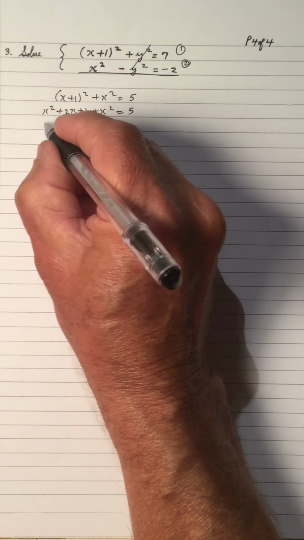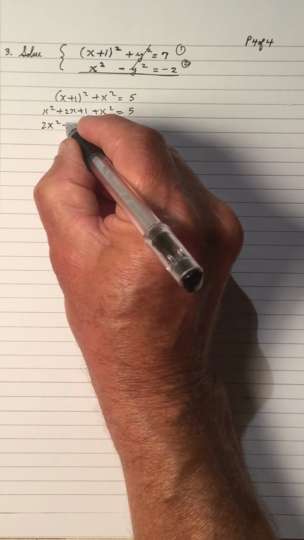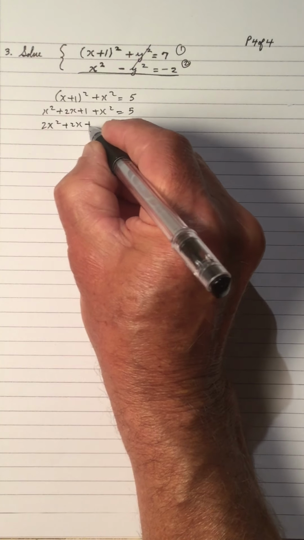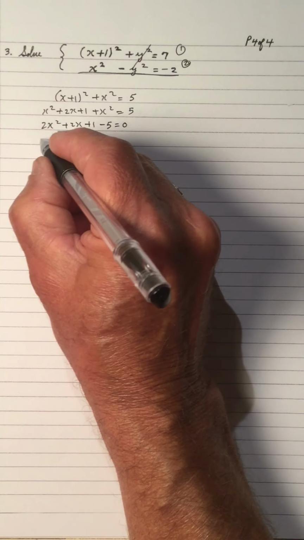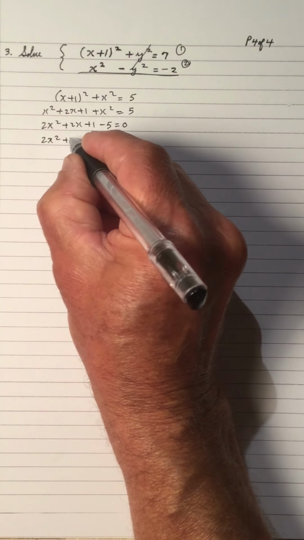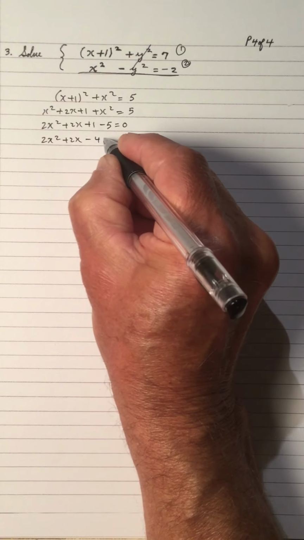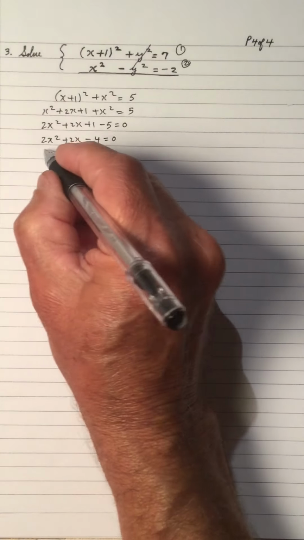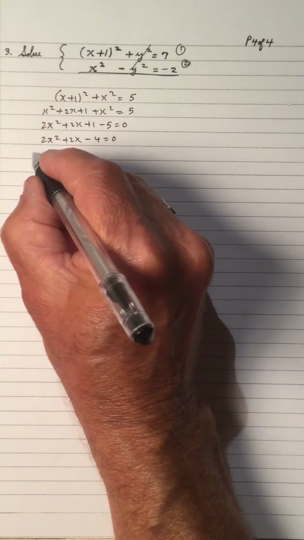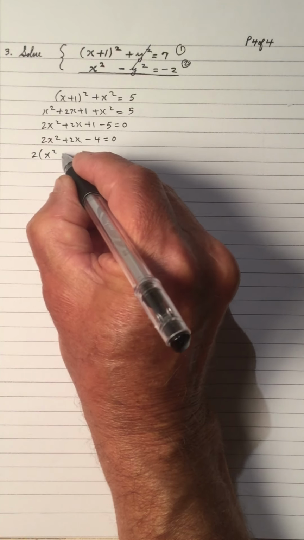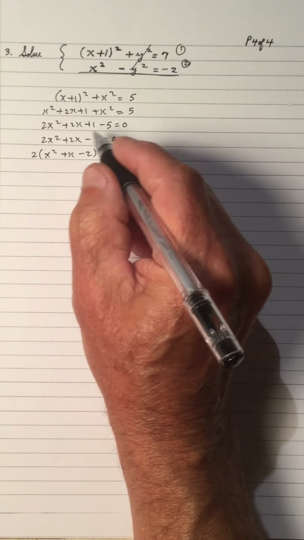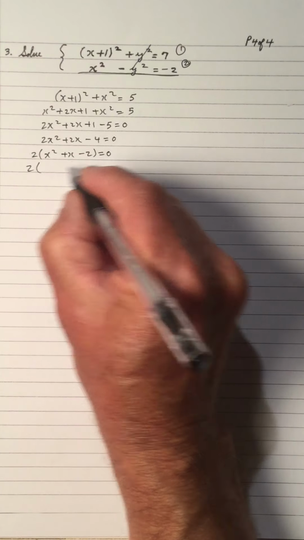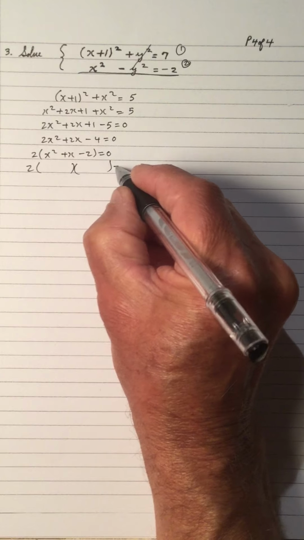So I have x squared, so that's a 2x squared plus 2x plus 1 minus 5 equals 0. So I have 2x squared plus 2x minus 4 equals 0. And I see 2 is a GCF, so I'll take the 2 out. x squared plus x minus 2 equals 0. Notice I have a quadratic.